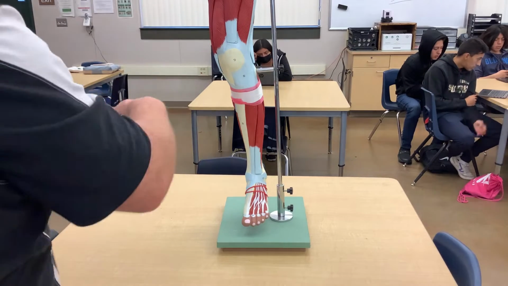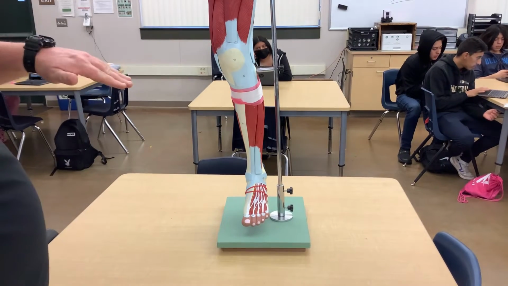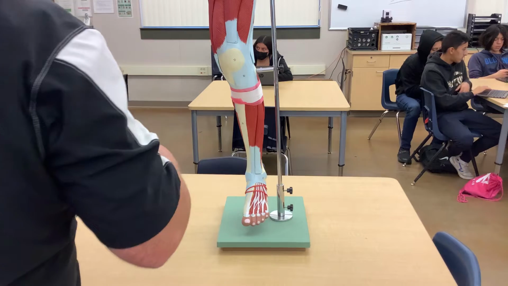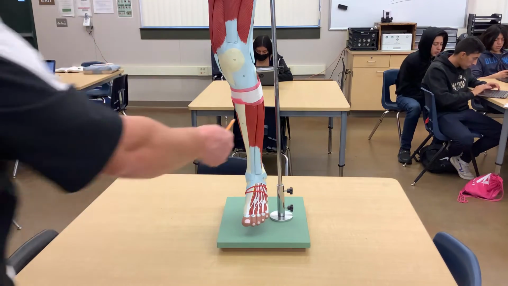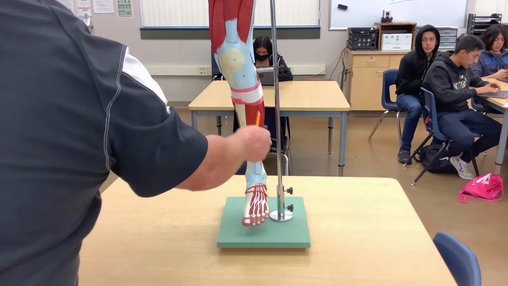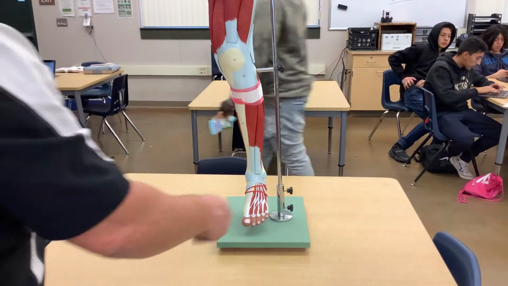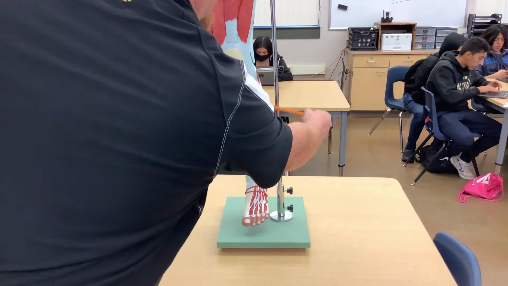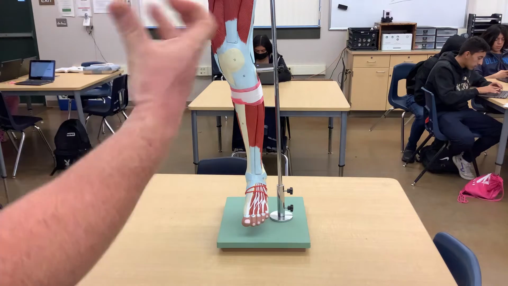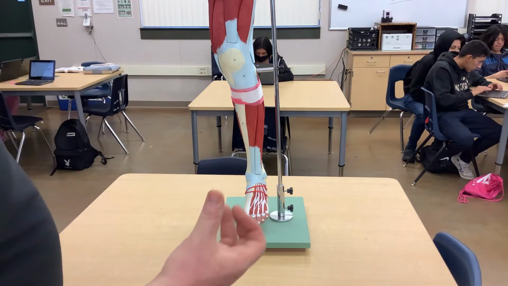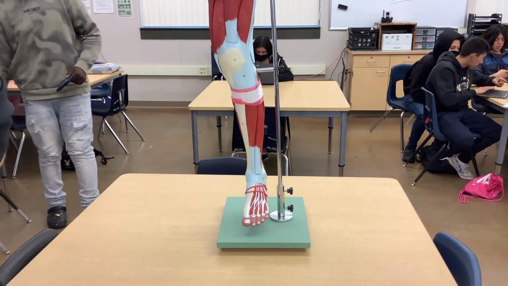If we were to cut the leg in half, what is this compartment? Yeah, that's the compartment. The anterior compartment is really just this front area right here. The lateral compartment is just the area on the side, like it says. So it's the muscles on the outside of the leg, around the fibula.